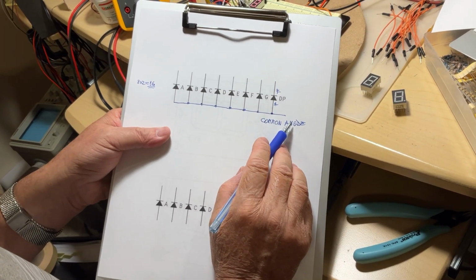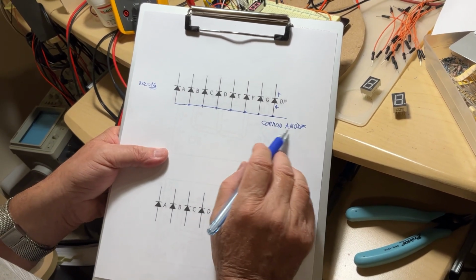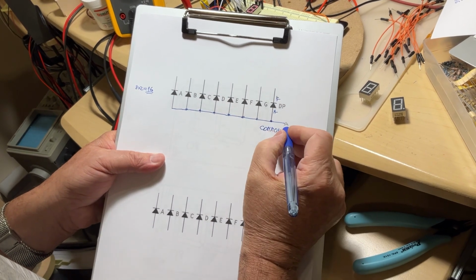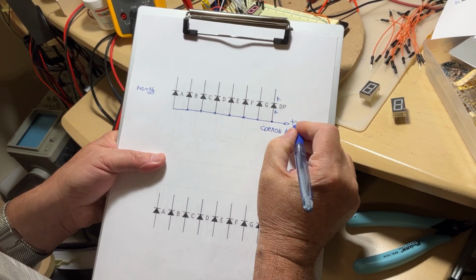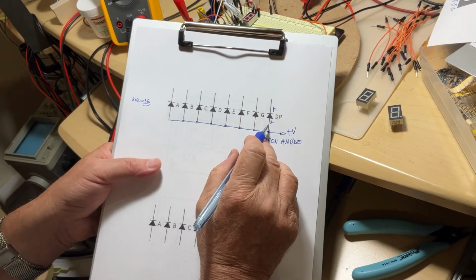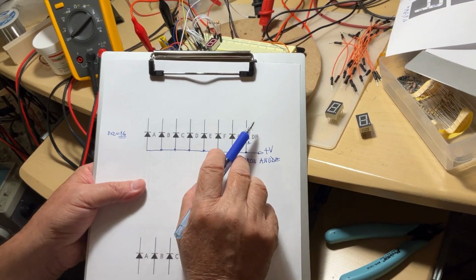So then, if you put all the anodes together, this one somehow has to go to the positive voltage, because the anode is the positive terminal of the diode. So you have to give a negative on the cathodes.